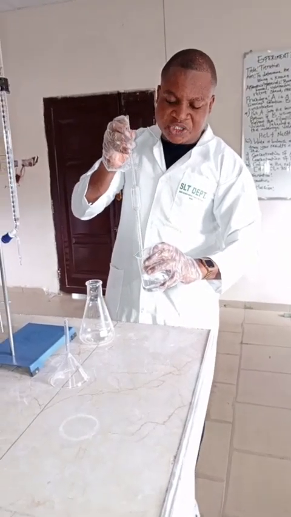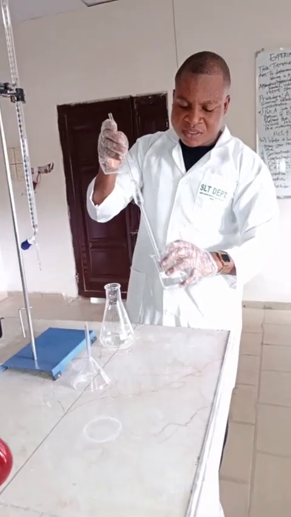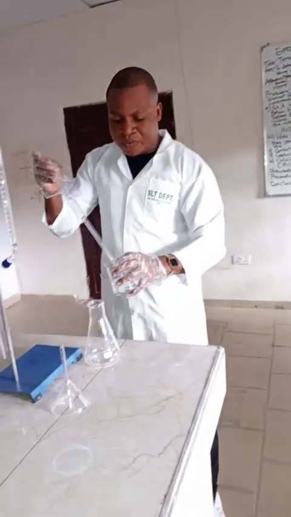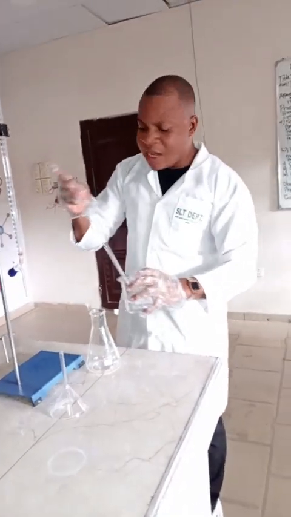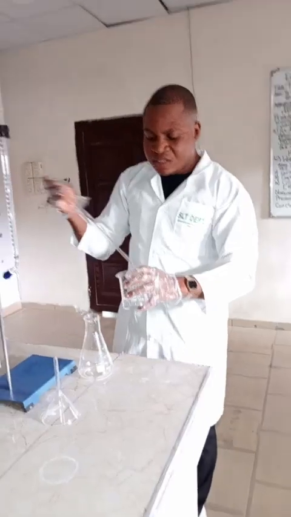Please, one of the precautions you need to take while pipetting is to avoid air bubbles within the pipette.